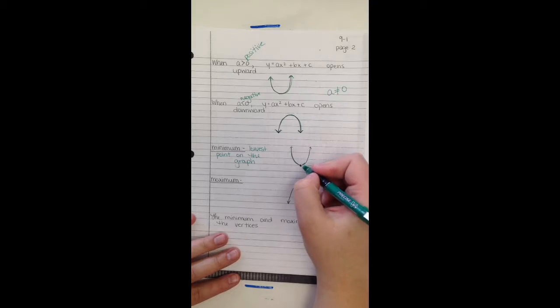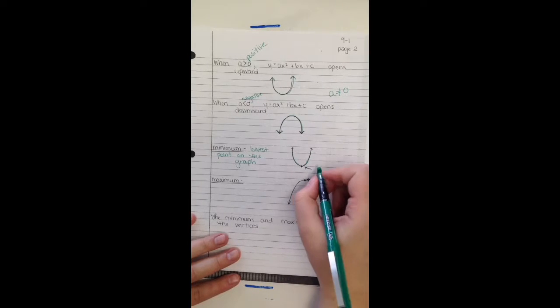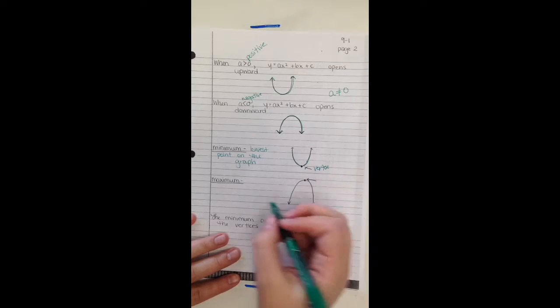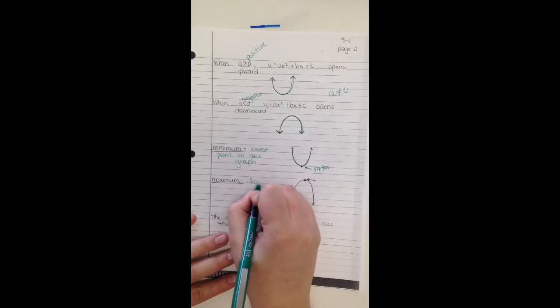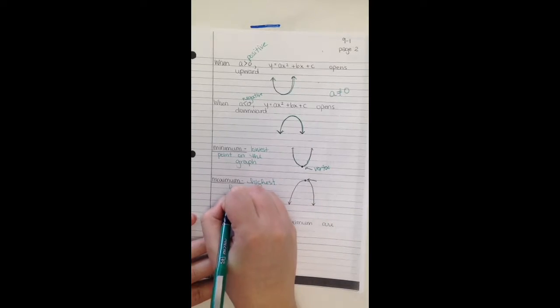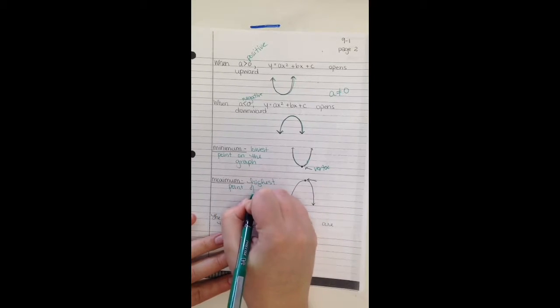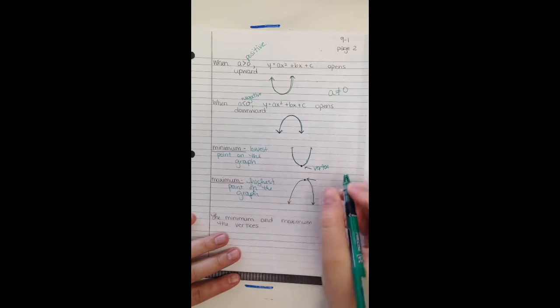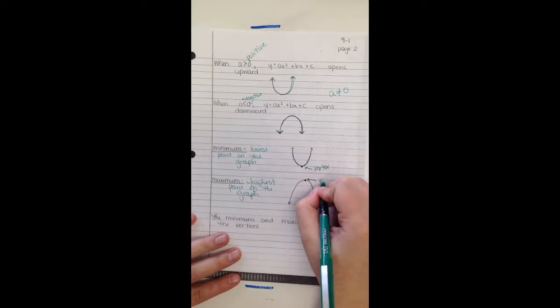So when it opens upward, we have a minimum. Okay, and it's also the vertex. Now the maximum is the highest point on the graph. So like here, it's also the vertex.